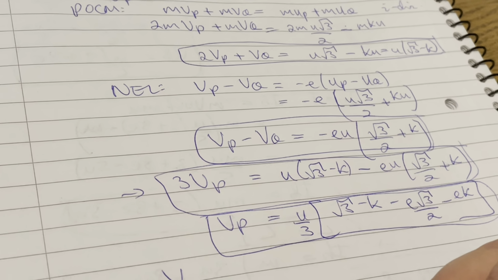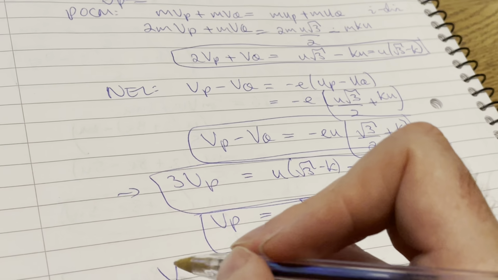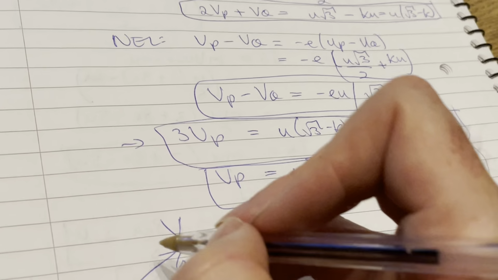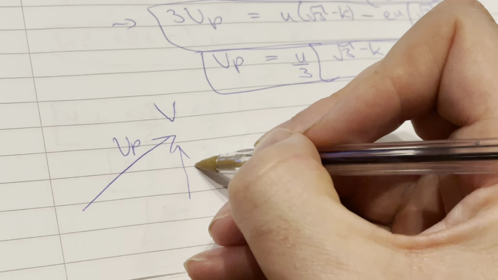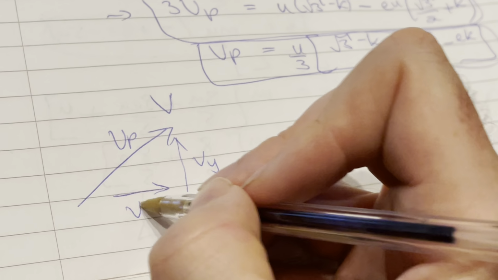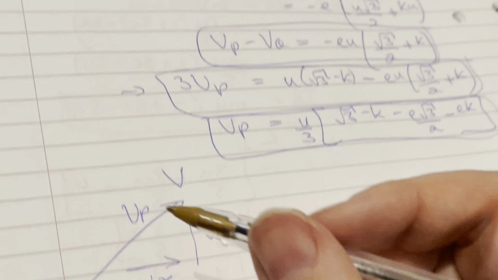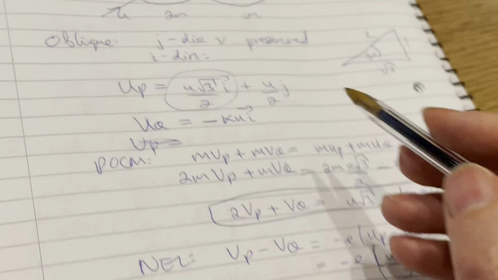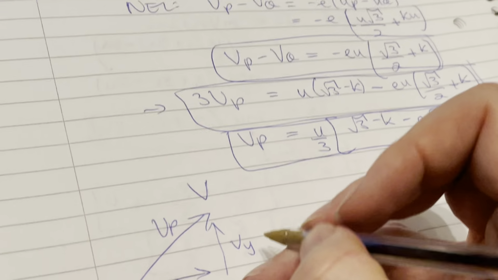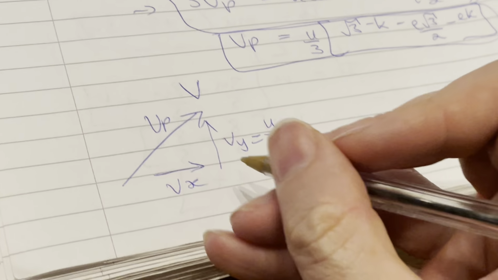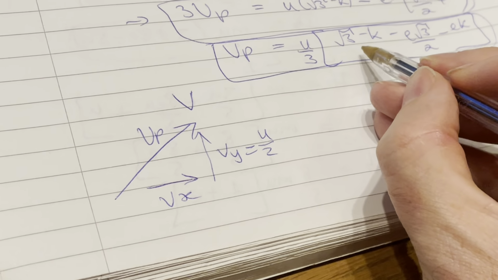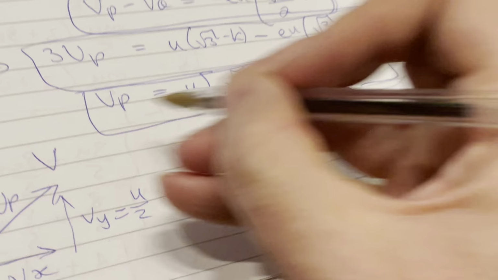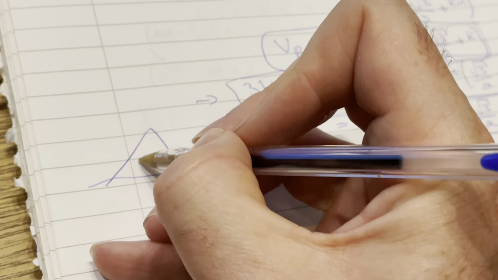So we have VP, and that's the VY portion, that's the VX portion. The VY portion is unchanged at U over 2, and this VX is equal to this monster here. So tan of 60, let's see what tan of 60 is.